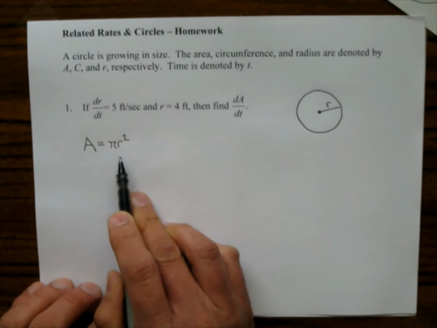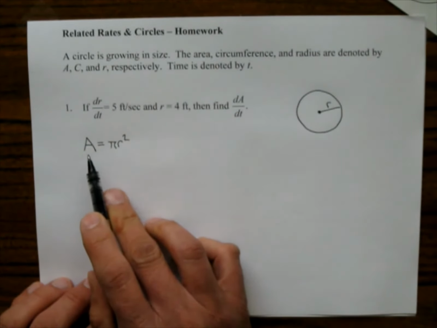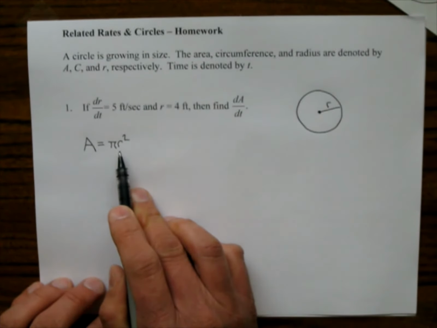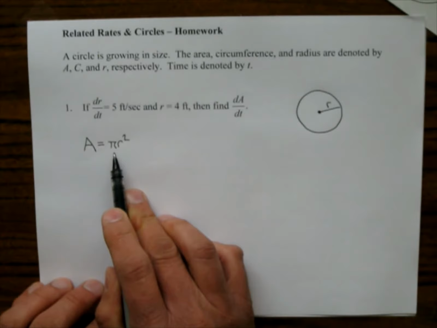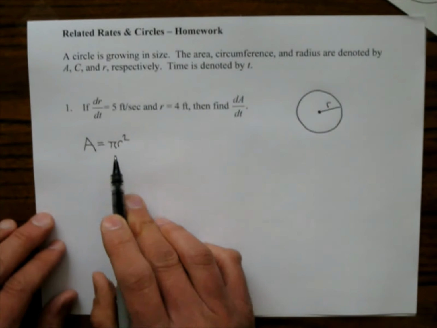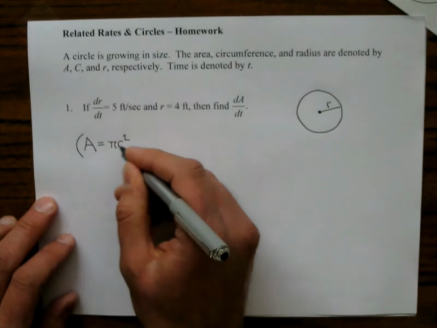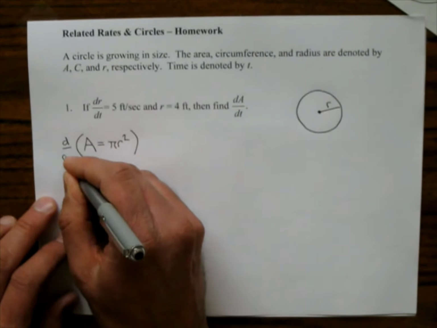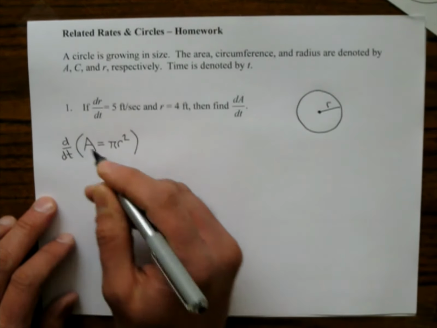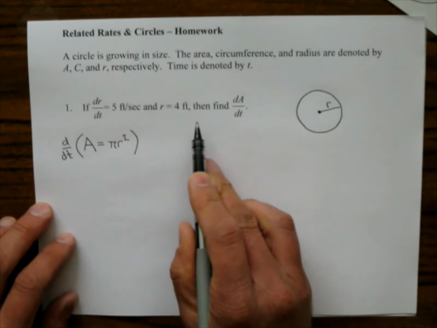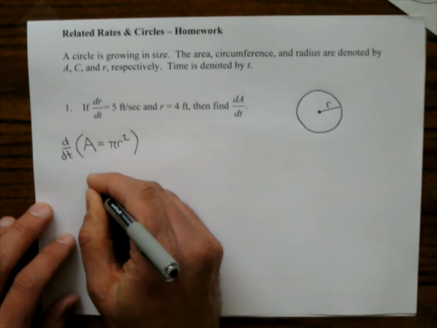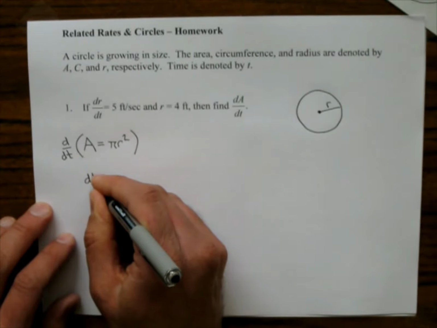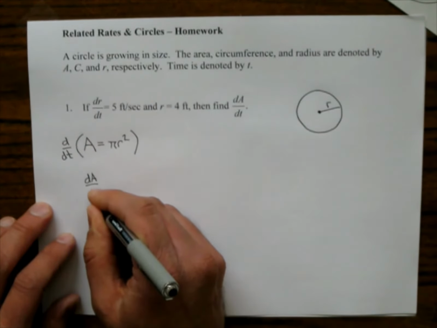Now, in that equation, there are only 2 variables, the area and the radius. Pi is a constant. So I'm going to differentiate both sides with respect to time. And you'll see that I'm going to end up getting a dA dt. The derivative of A is 1 times dA dt.